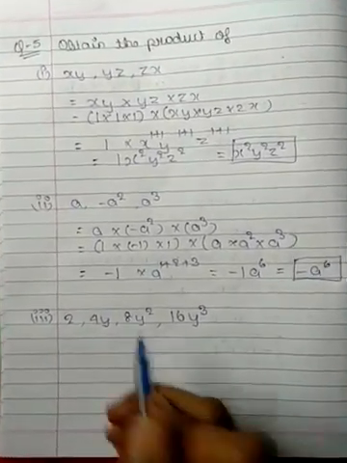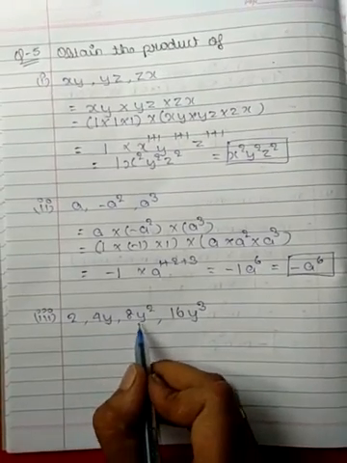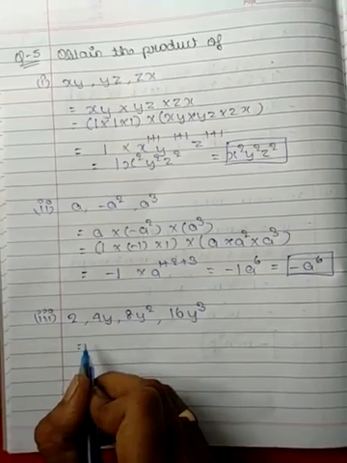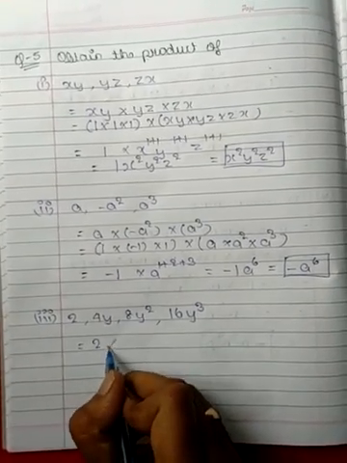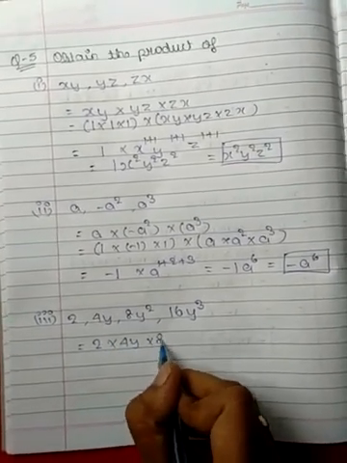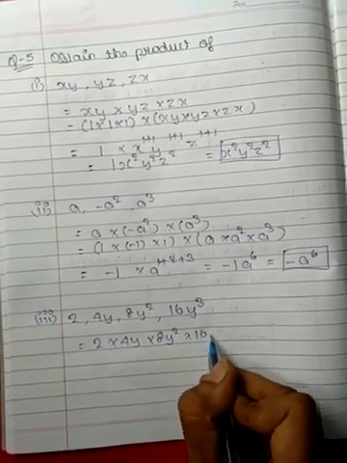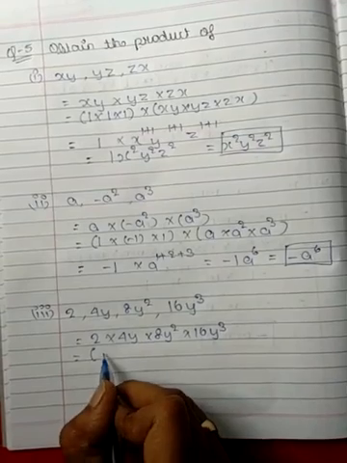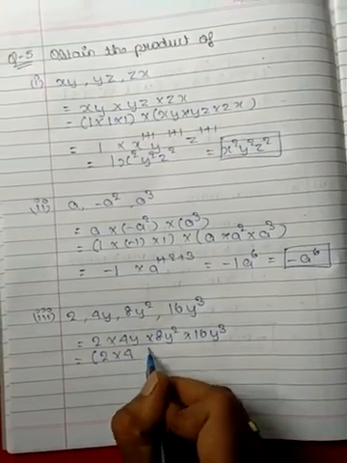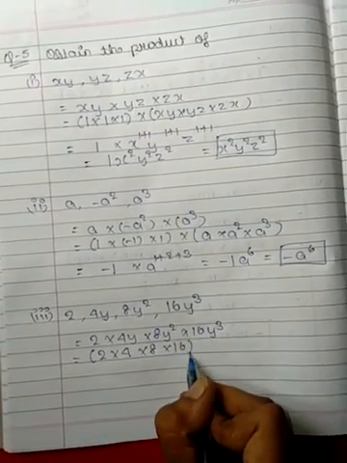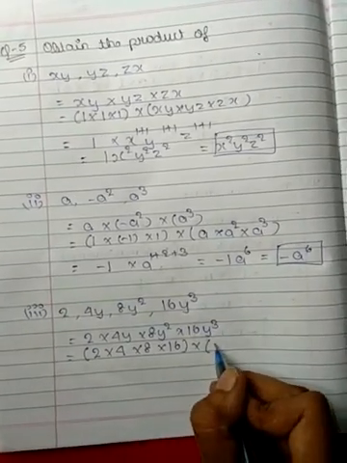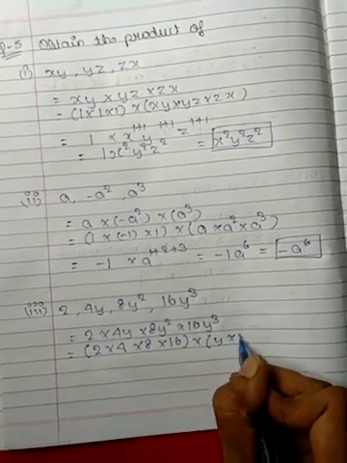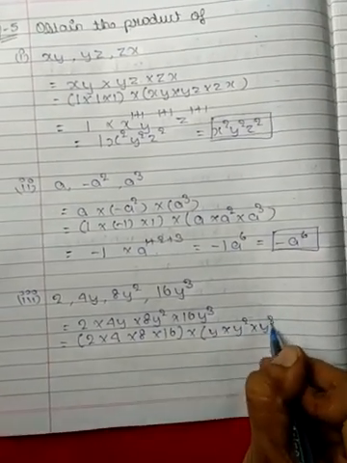Now third is 2, 4y, 8y square, 16y cube. So 4 monomials are given. We have to multiply them to find the product, that is 2 multiplied by 4y multiplied by 8y square multiplied by 16y cube. We will take the constants separately and multiply, that is 2 multiplied by 4 multiplied by 8 multiplied by 16, and take the variables separately and multiply. In the constants there is no variable. Here y multiplied by y square multiplied by y cube.